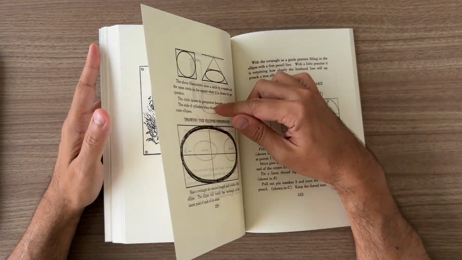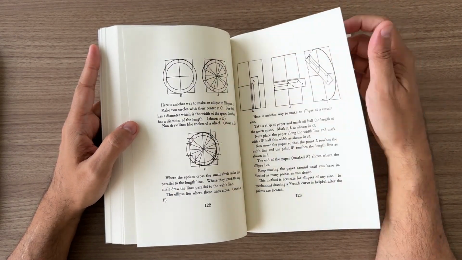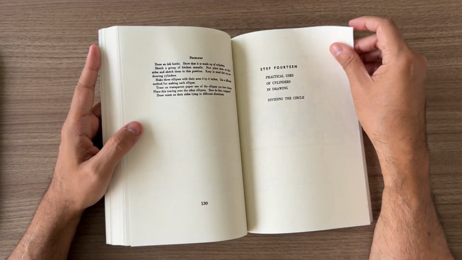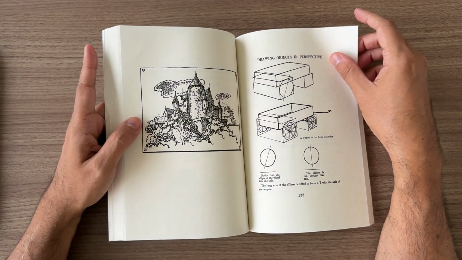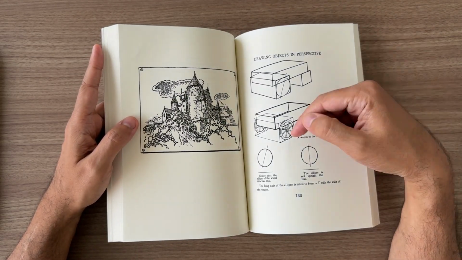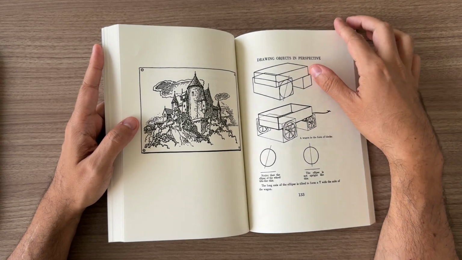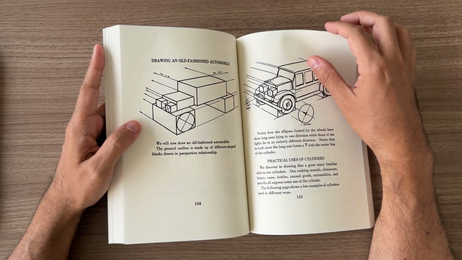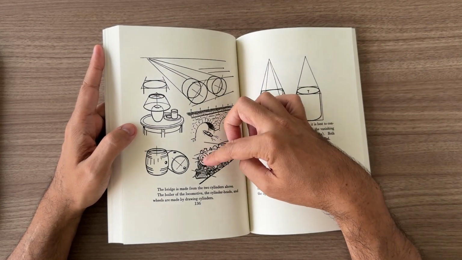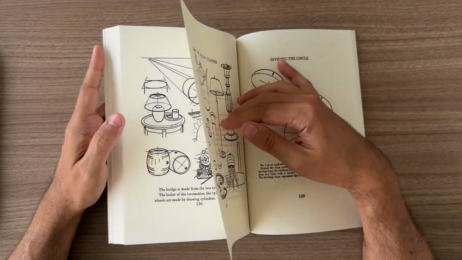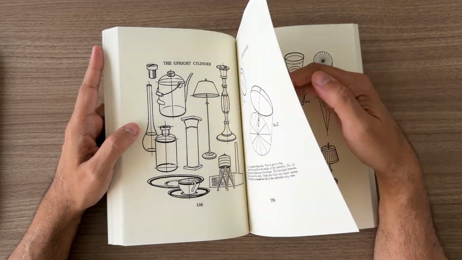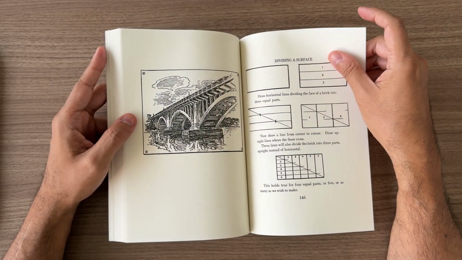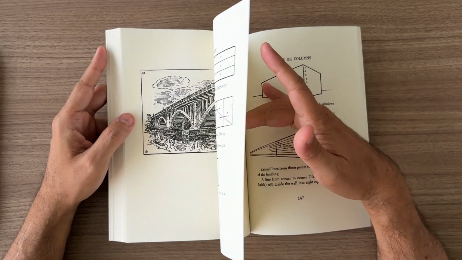The cylinders and ellipses, so the basic understanding of ellipses. Cones, very useful. Practical use of cylinders, so getting more of that construction of having cylinders and a box together, going into the dynamic sketching that we mentioned before, where you can build everything and then draw on top. It's the same with trains and bridges and objects. You can combine lots of different primitives and get to really interesting results.